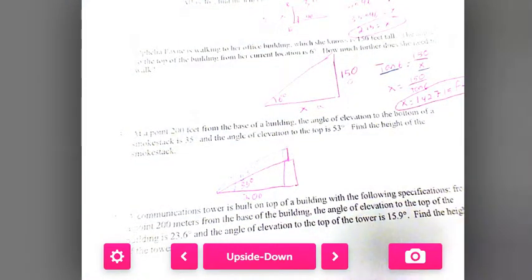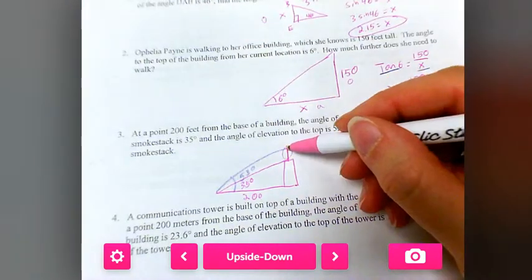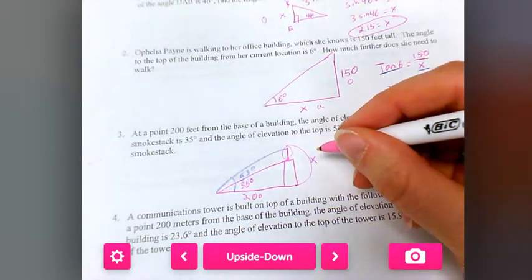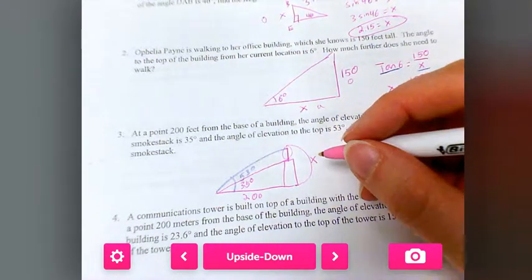So what we're going to have to do is find the whole thing. Whoever's music is so loud I can hear it over here, can we please turn it down? You shouldn't be listening to music while I'm teaching anyways.